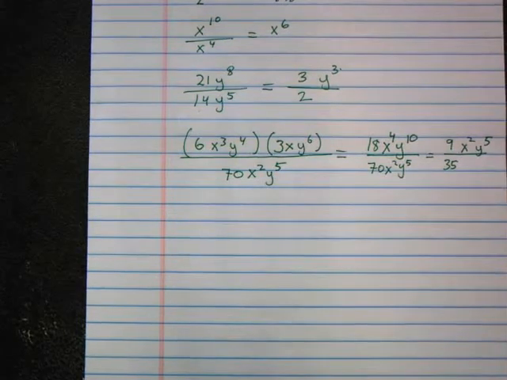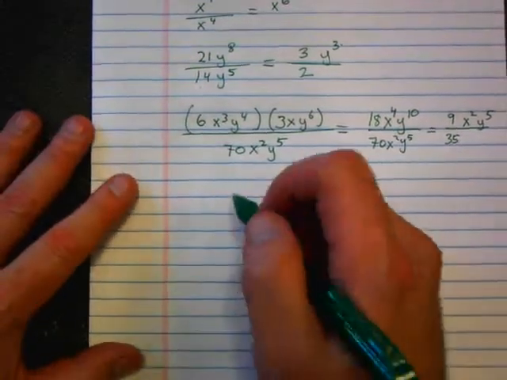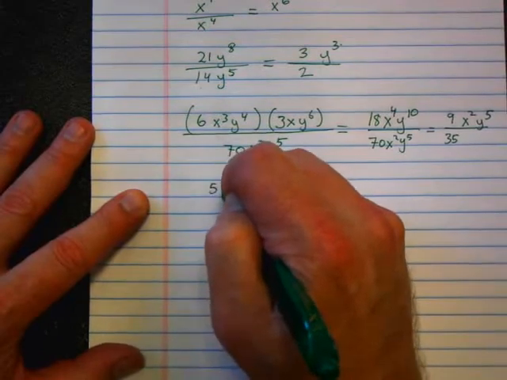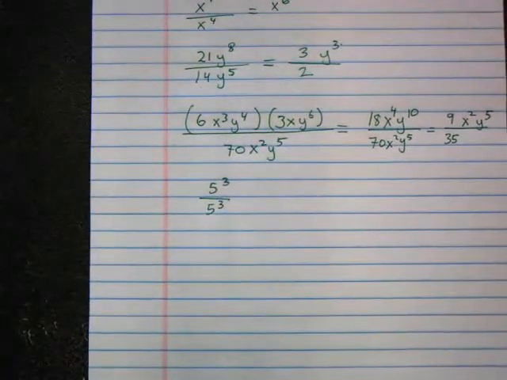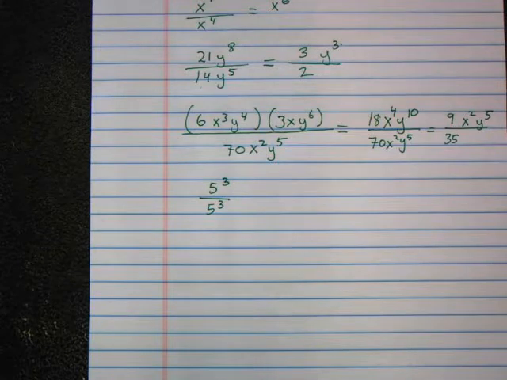Okay. How much is 5 cubed over 5 cubed? 5 cubed over 5 cubed is 1. Why? When you divide any number by itself, you always get the answer 1.